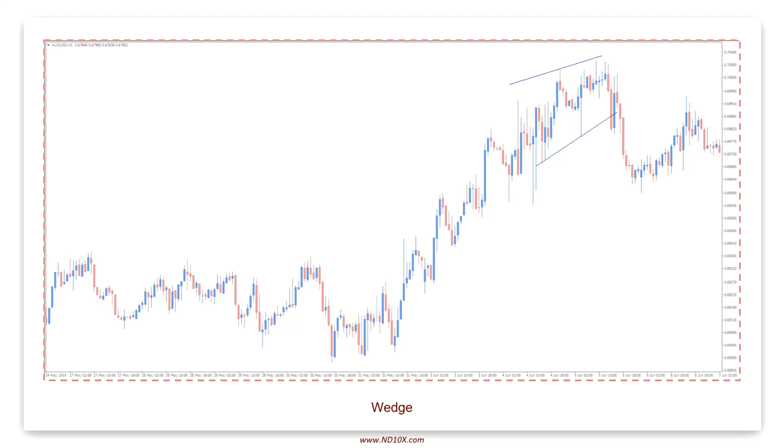But before we say it's fine, we want to see if we can find 5 legs. In this case, that's true. And at the break of that lower blue trend line, we can say, okay, there is a good chance that we are done with this bullish trend and we can start thinking about short plays.